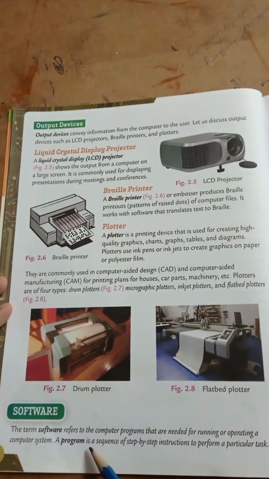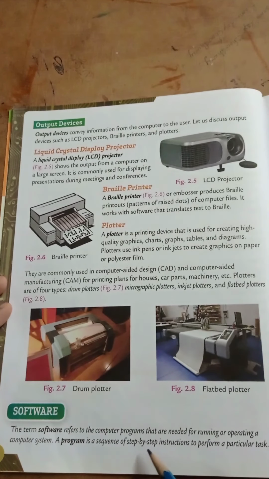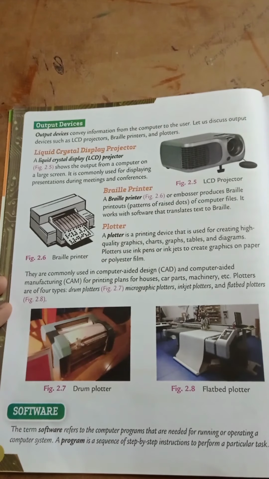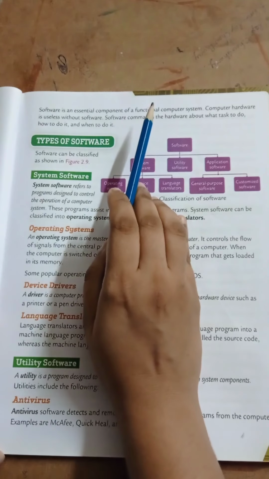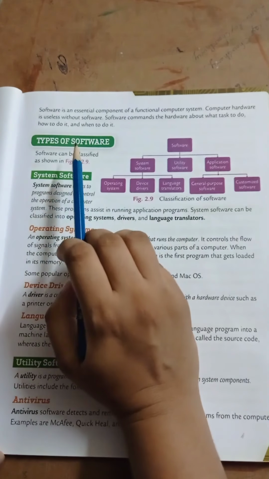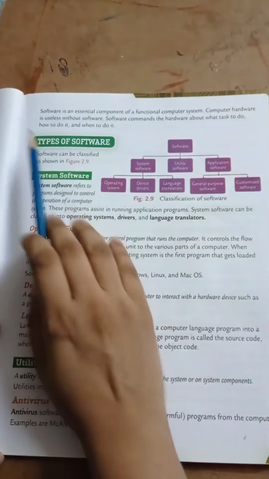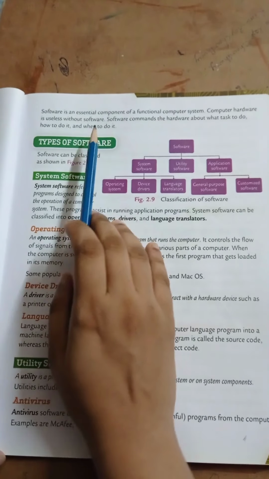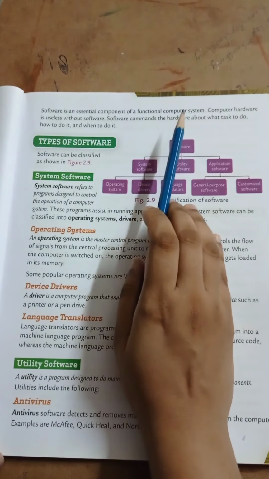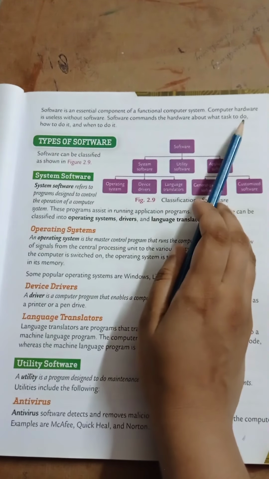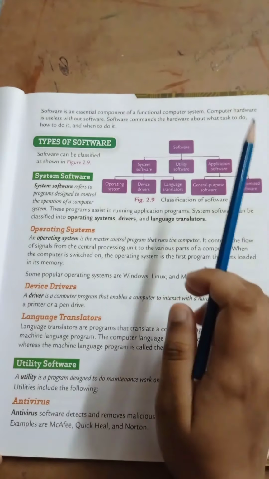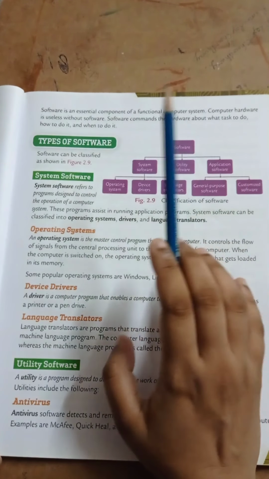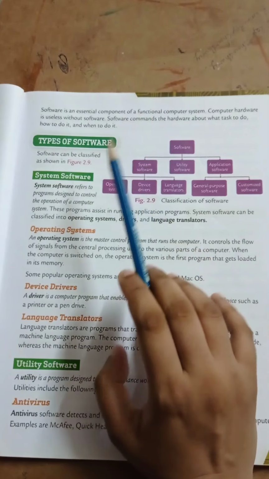A program is a sequence of step-by-step instructions to perform a particular task. Software is an essential component of a functional computer system. Computer hardware is useless without software. Software commands the hardware about what task to do, how to do it, and when to do it. So, to run a computer system, we need software.